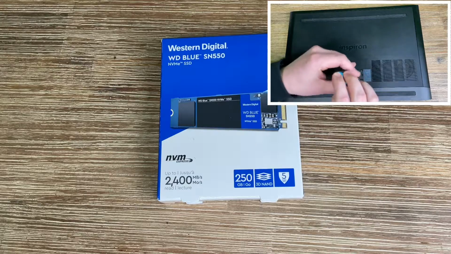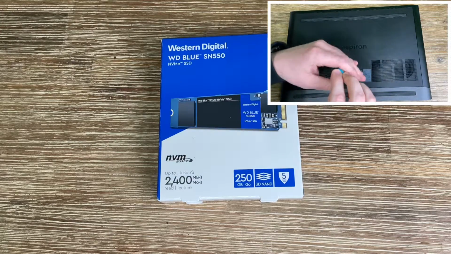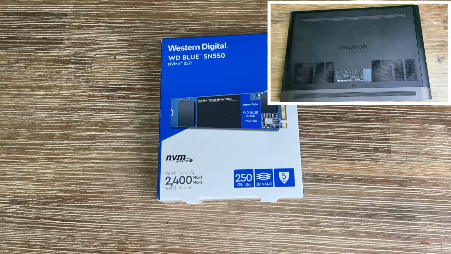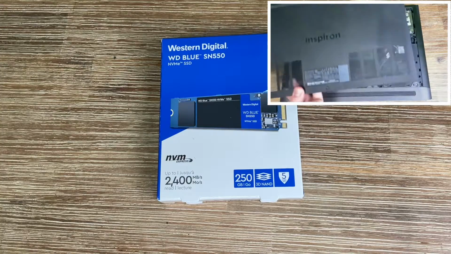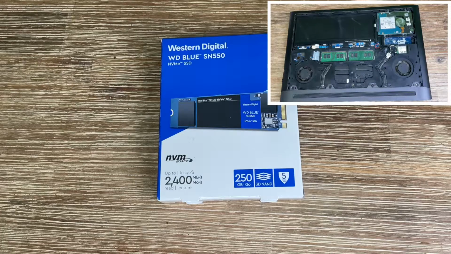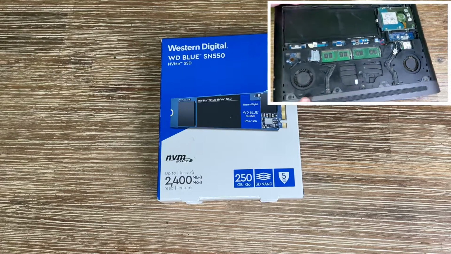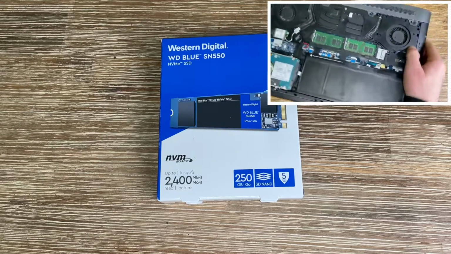Wow. This is the internal SSD 3rd generation 4x PCI Express slot portable. It's compatible with your motherboard. For example, in this case, I'm installing it on a motherboard of a Dell laptop.